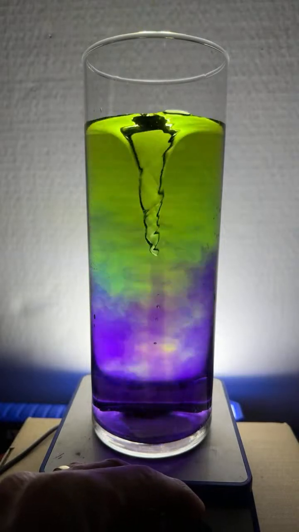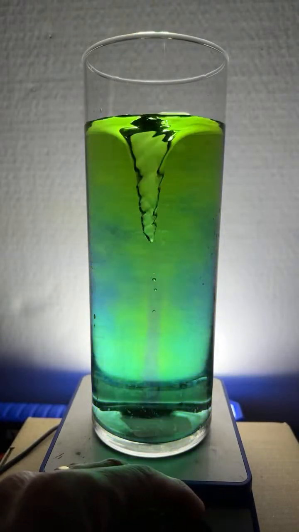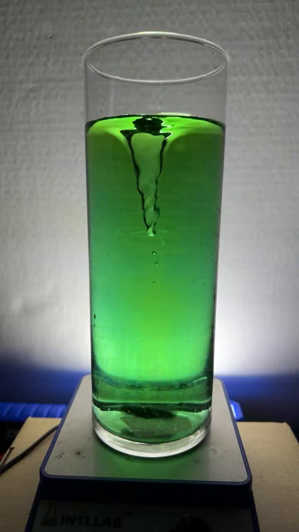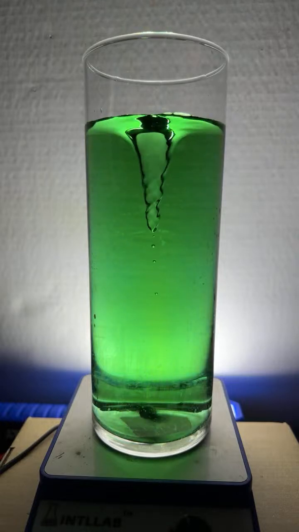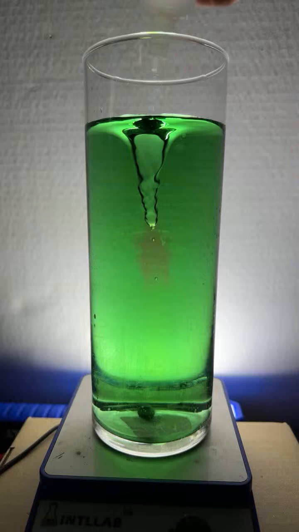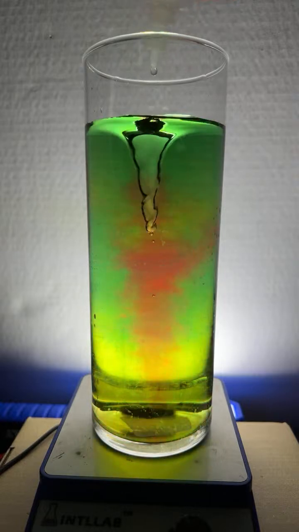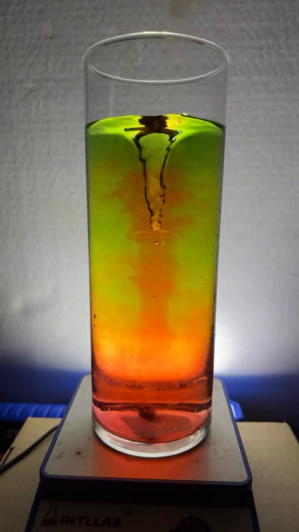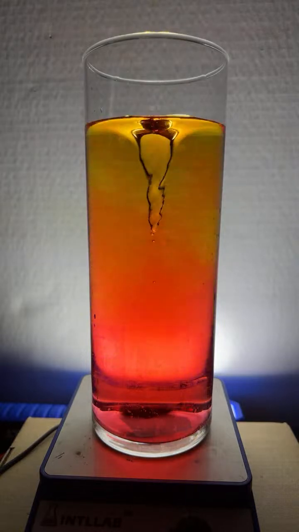So what's going on in this particular flask is there's a mixture of chemicals in there that we call universal indicator. And universal indicator changes color depending upon pH. Right now I'm adding acid, and so the pH goes to red.